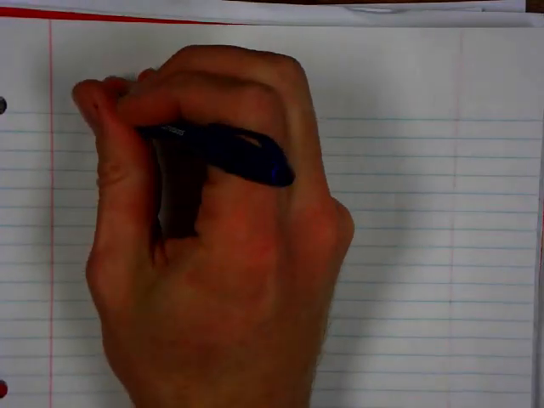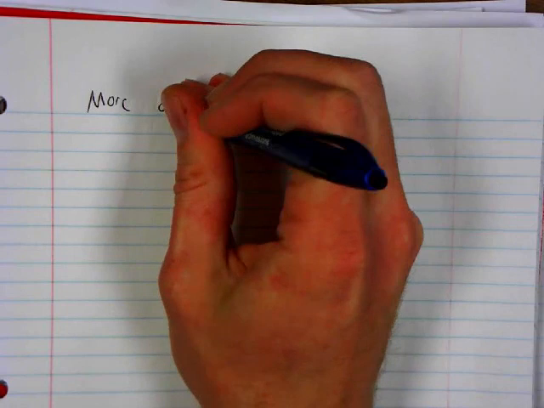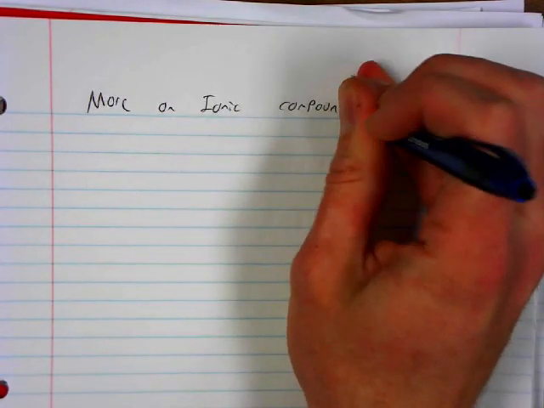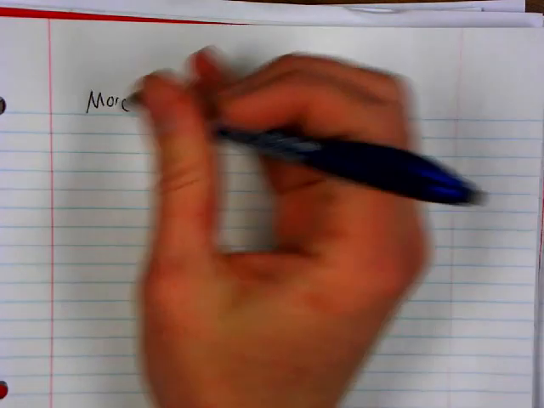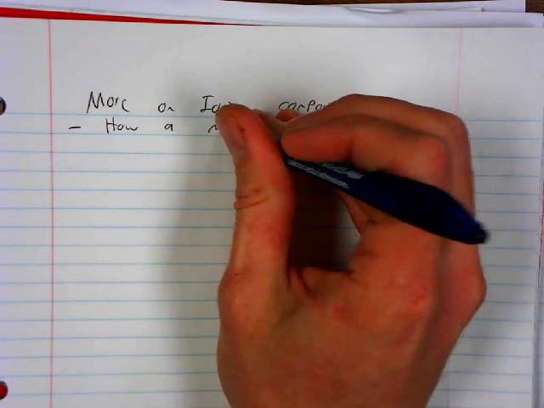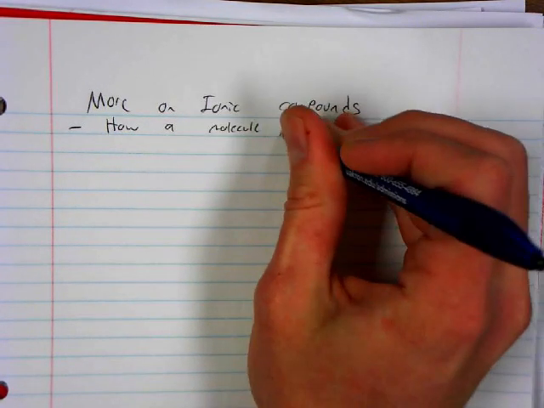Bonding. So right now we're going to start out with a little bit on, I like to call this more on ionic compounds. More on ionic compounds. So this little chart we're going to be drawing is how a molecule forms. So how does a molecule form?